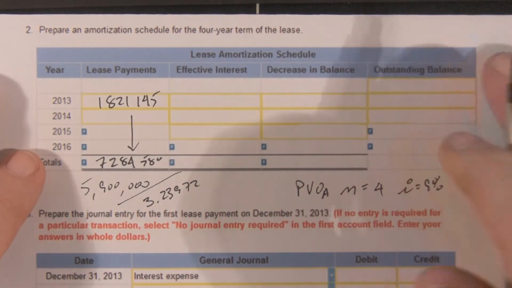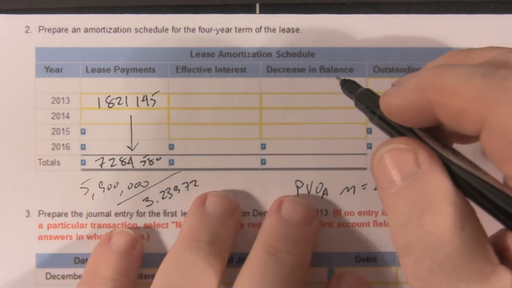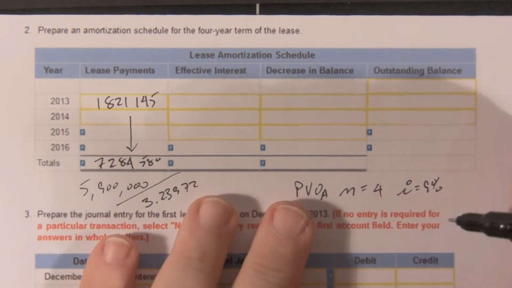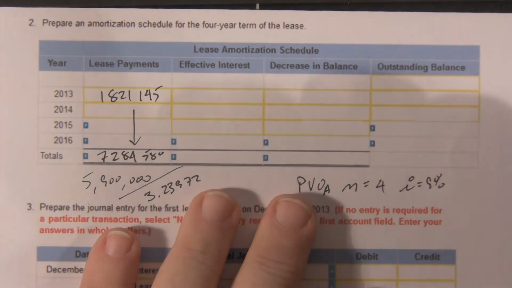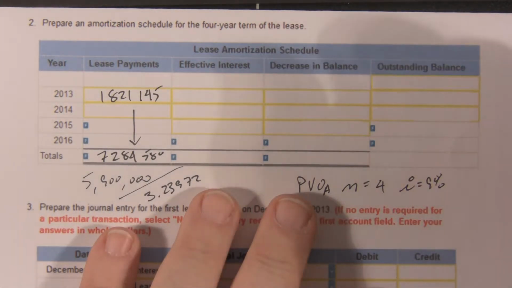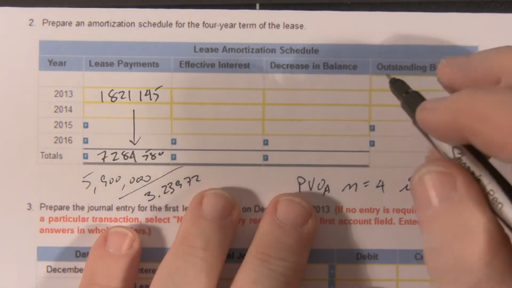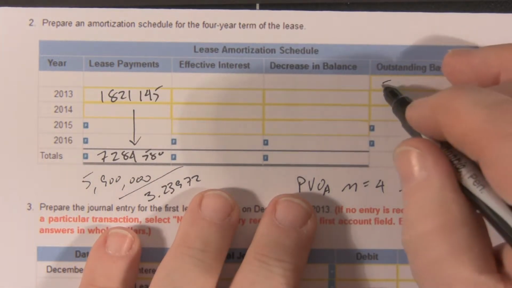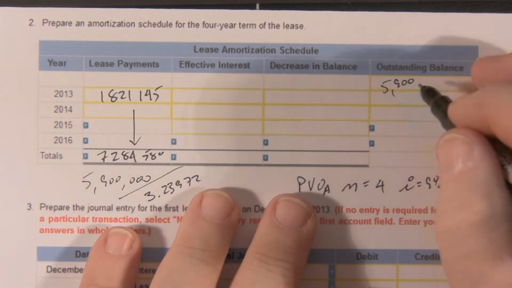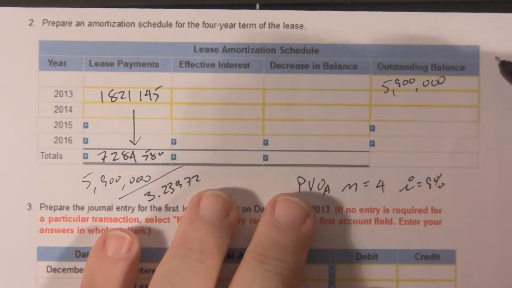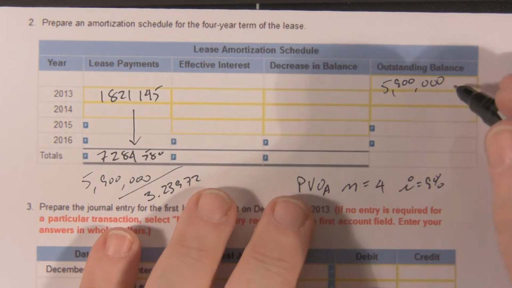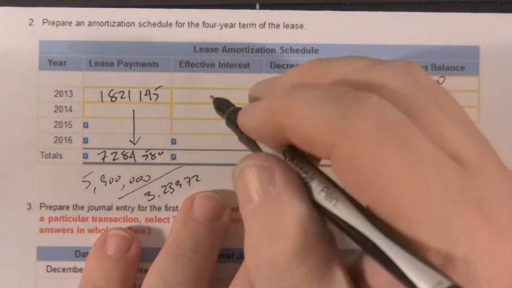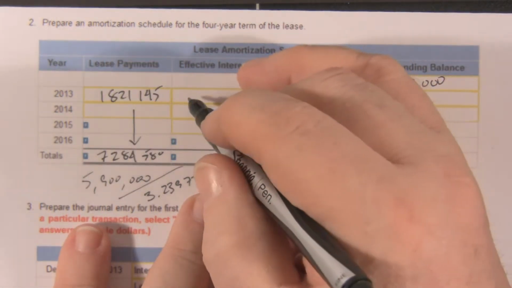Now the effective interest, because this payment is at the end of the year, not at the beginning of the year, every payment is 1 part interest, 1 part reduction. So the original balance is $5,900,000. So 9% of $5,900,000 is $531,000.